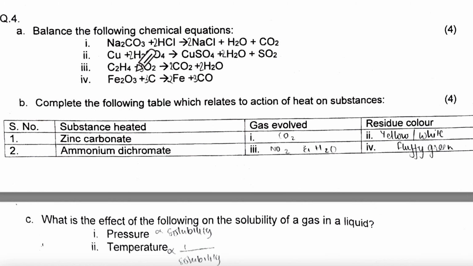For the second one, can you see over here? There are 2 S's here, so I will need 2 here to have 2 S's. Now one Cu is balanced. 1 SO4, 1 SO4 is balanced. Now I have one more SO4, so one more S is here. And O4 means here 2 and here I'll need 2, so I'll write here 2. Now how many H's do you see? 4. So I've got 4.